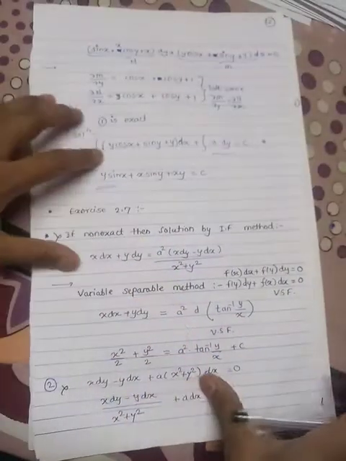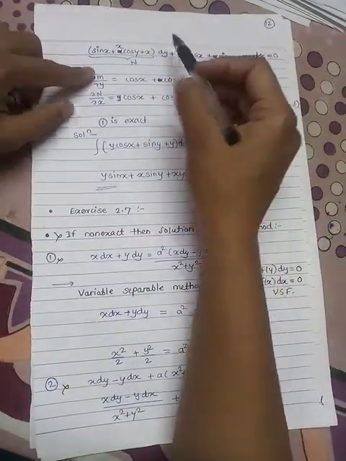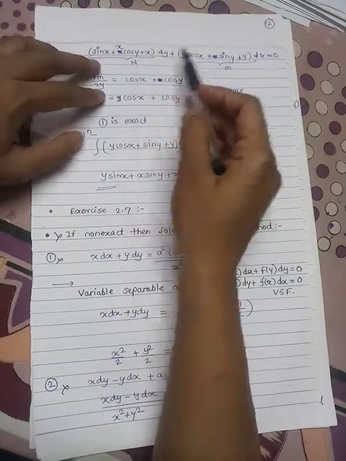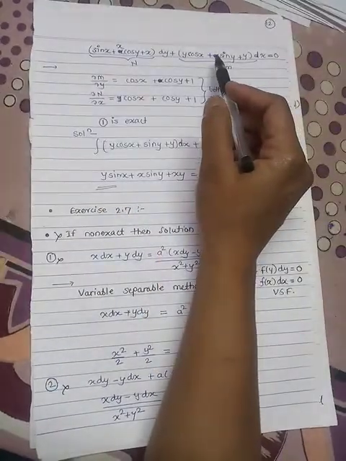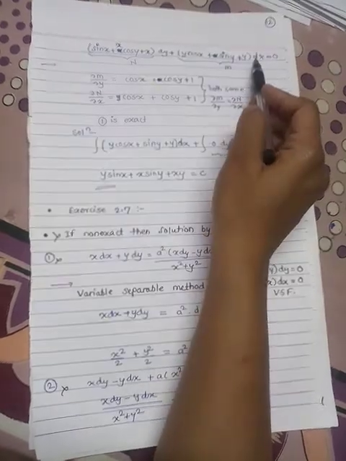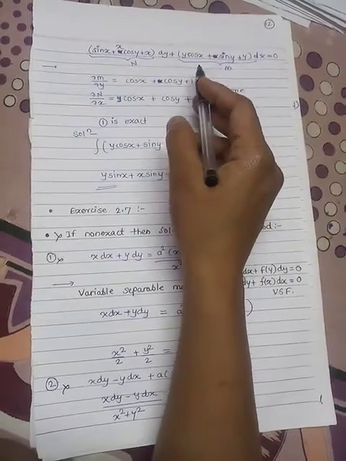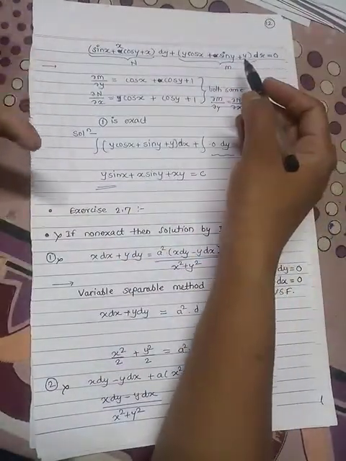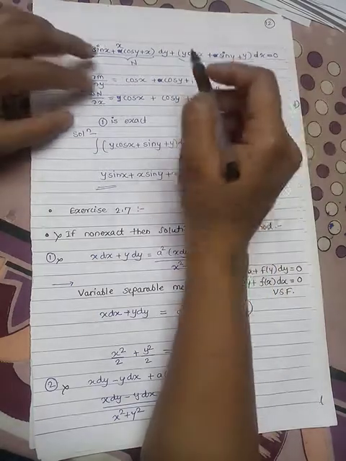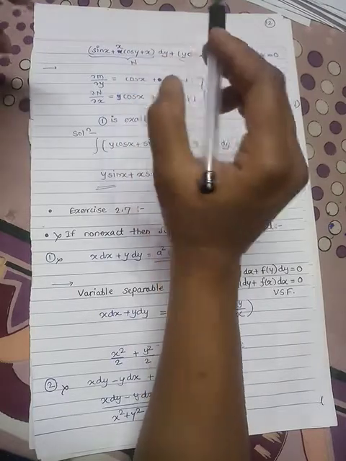Which is your m dx plus n dy equal to 0. Only the sequence differs: dy comes first and dx last, or in the second position. So it is okay, there is no difference. Carefully take the m value and n value, because the dx coefficient is your m value and the dy coefficient is your n value.